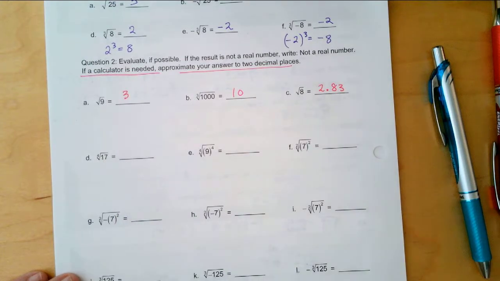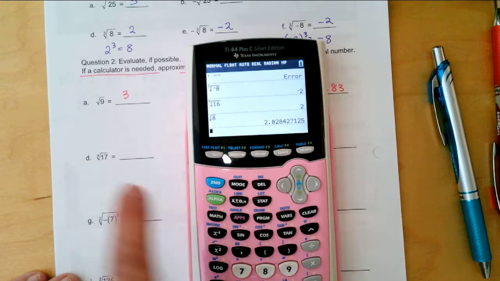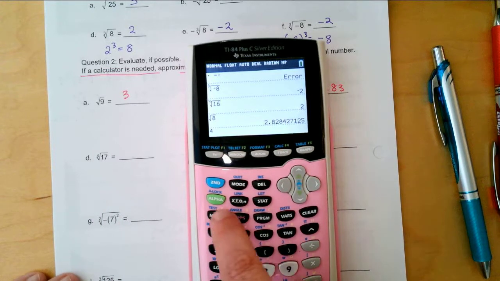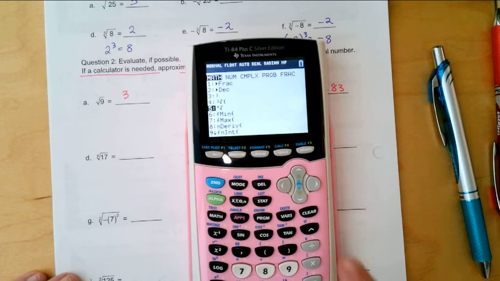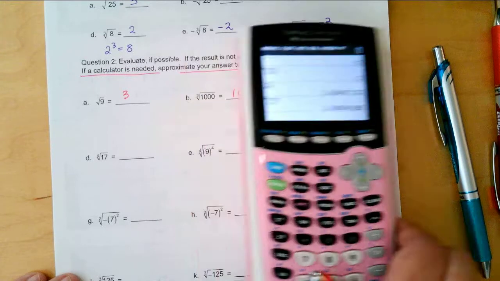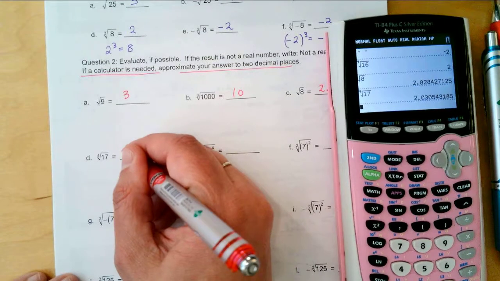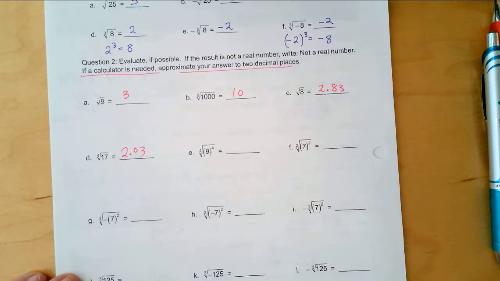Okay, what about the fourth root of 17? Again, we're going to have to use that idea of the index. I'm going to have to plug the index in first, 4. Then I go to Math, scroll down to my x root, take the fourth root of 17, and I get 2.03. Okay, now let's take a look at this one.